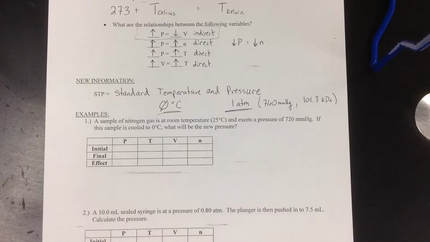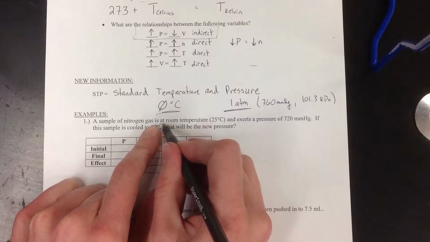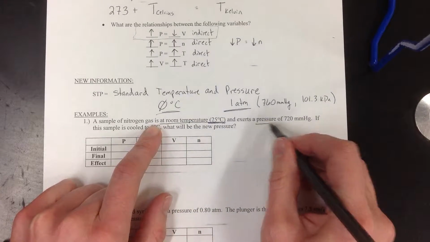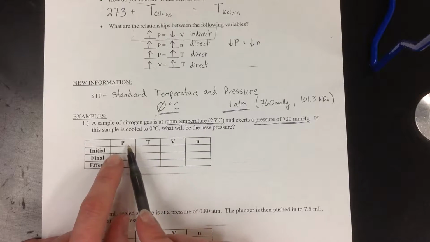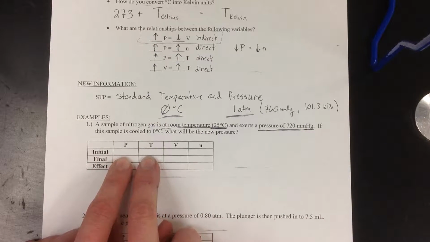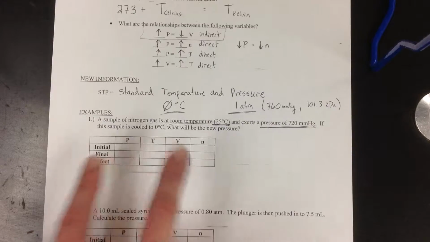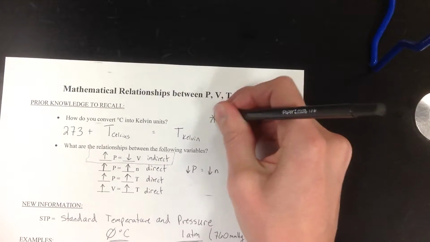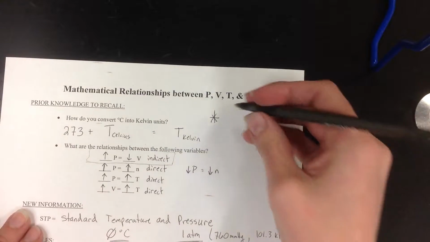It gives us information to start with. It's saying that our sample of gas is at room temperature, which is 25 degrees Celsius, and we have a pressure of 720 millimeters of mercury. That information is going to go into our temperature and our pressure, and we're going to put it under the initial row because that's the information we're starting with. Now, a big thing to remember, and I forgot to say it up here, all of your temperatures have to be in Kelvin.